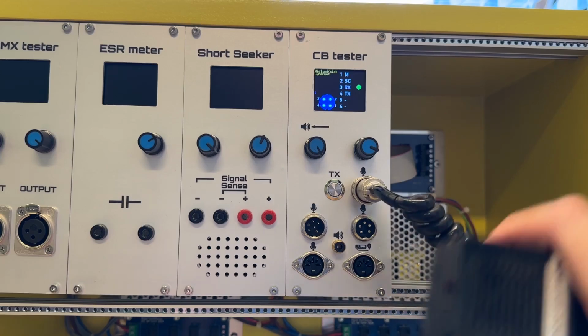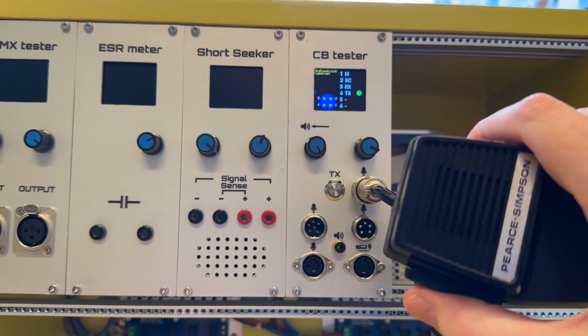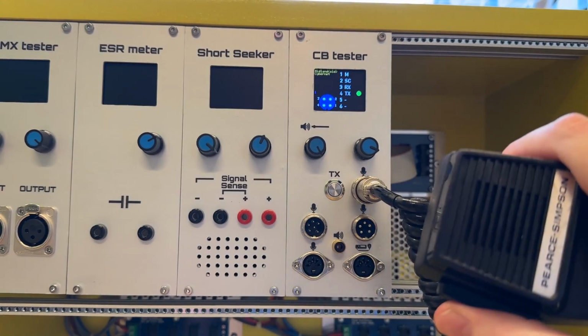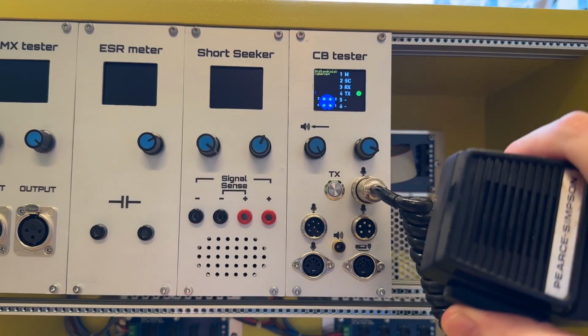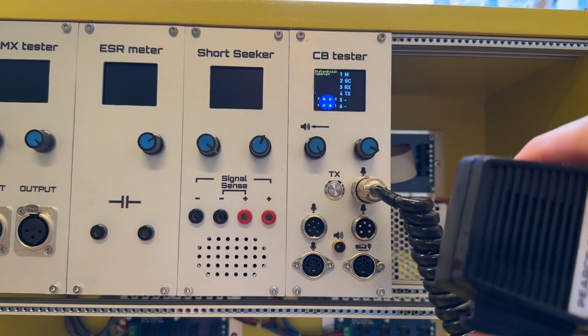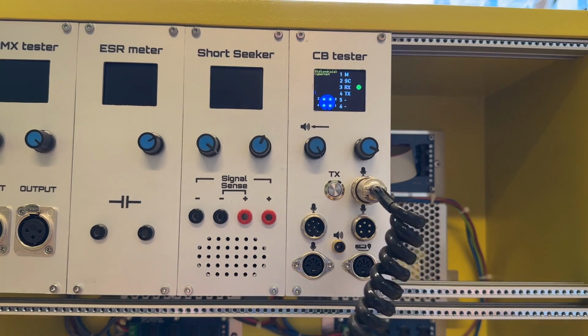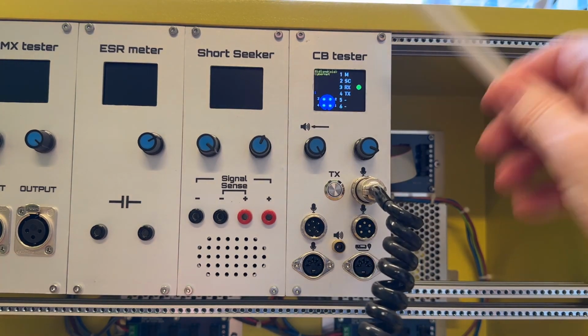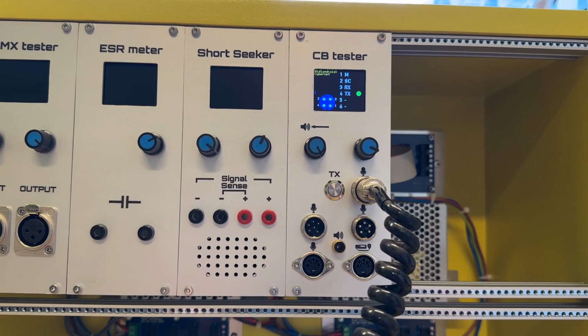So obviously I can just press the microphone and test to see if the RX and TX changes. So you can see an LED on the screen that's green. It can also be orange or red, depending on the impedance.